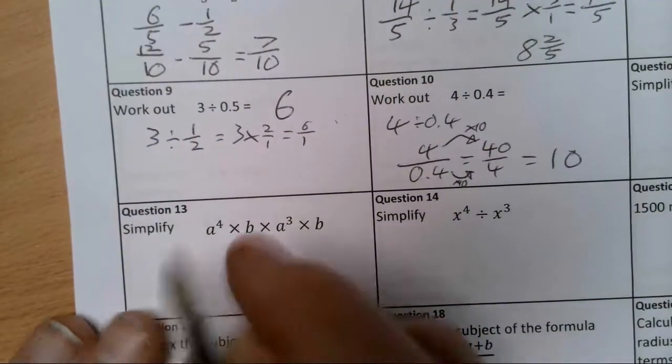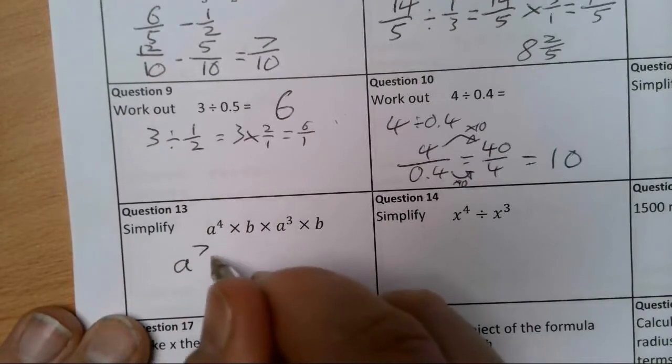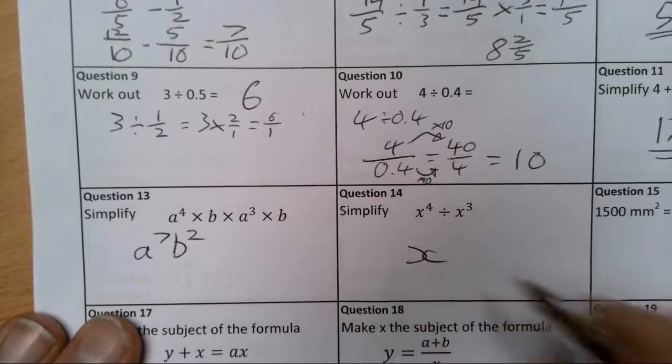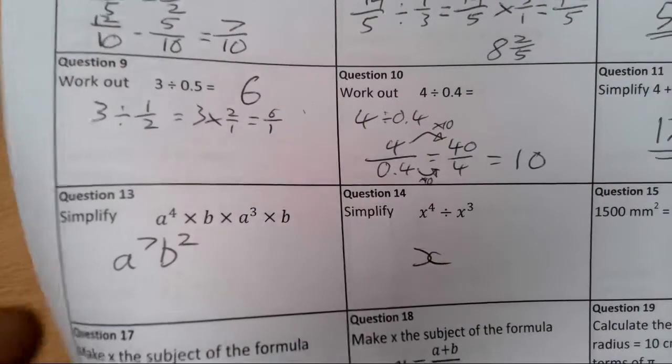Question 13. A to the 4 times a to the 3 is going to give me a to the 7, and b times b gives me b squared. This is just x on its own. X to the 4 divided by x to the 3 just gives me x to the power 1, which is x.